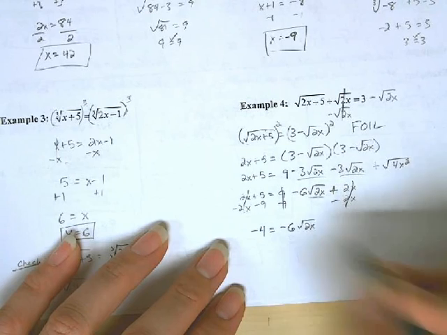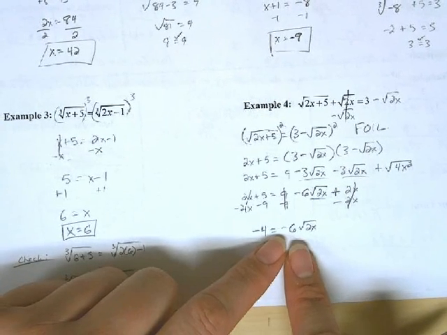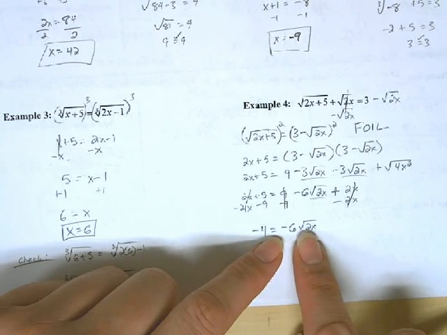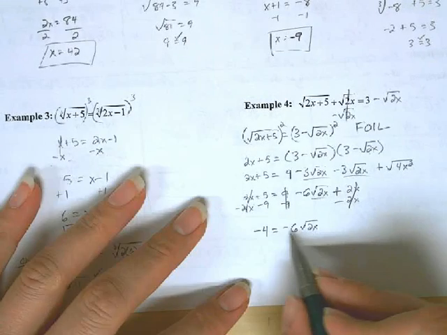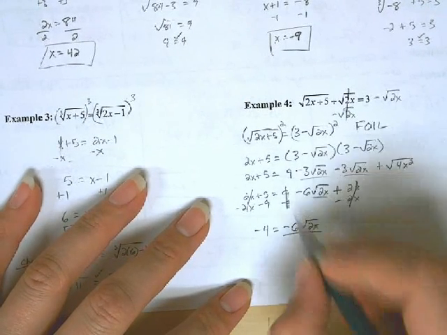Okay, I still have a negative 6 in front. Remember I said isolating radicals means that you can't have anything out in front or out behind it. You have just the radical. That's what it means to isolate. So this means negative 6 times the square root of 2x. So to get rid of multiplication, I would divide by negative 6.